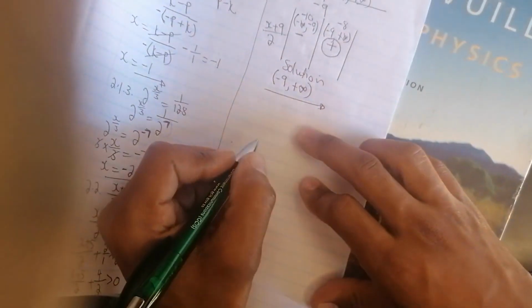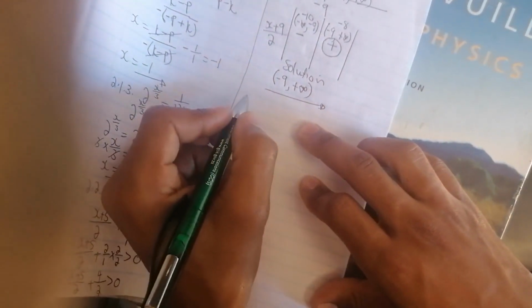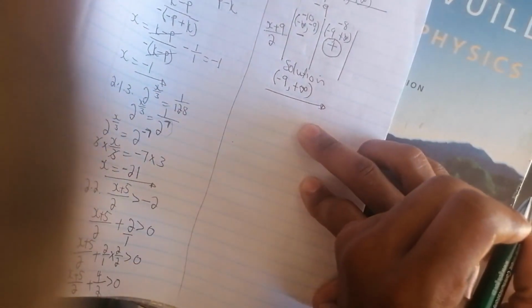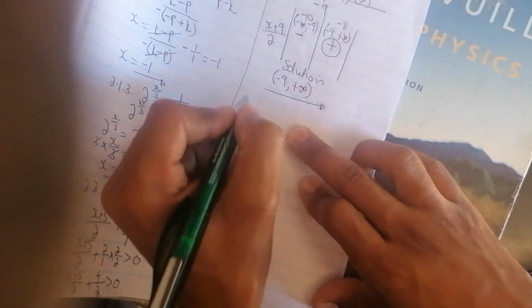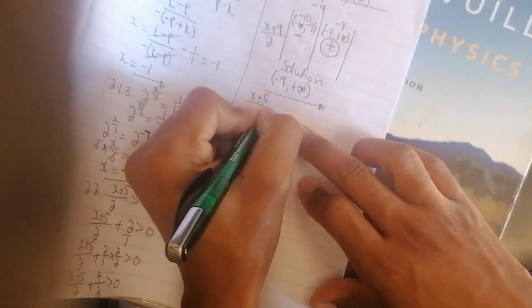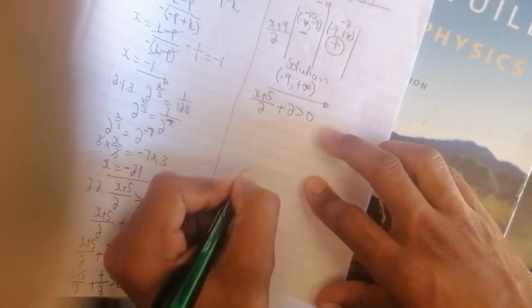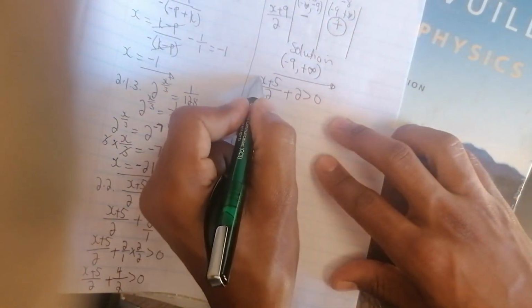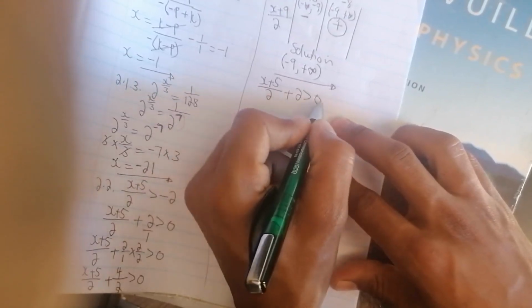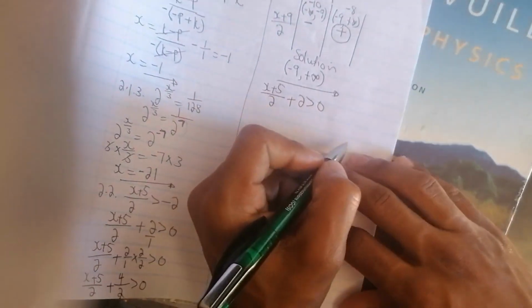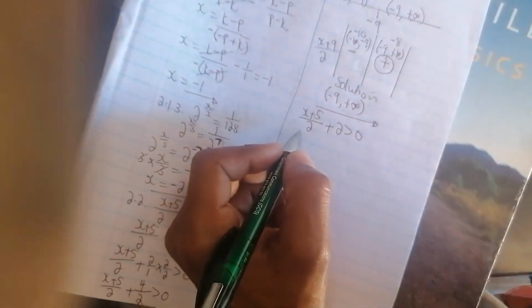Now let's check if this is true. Now remember what we have. We have x plus 5 divided by 2 plus 2 bigger than 0. We have to find, when we substitute x here, this has to be positive because numbers that are bigger than 0 are positive. So let's look into this.